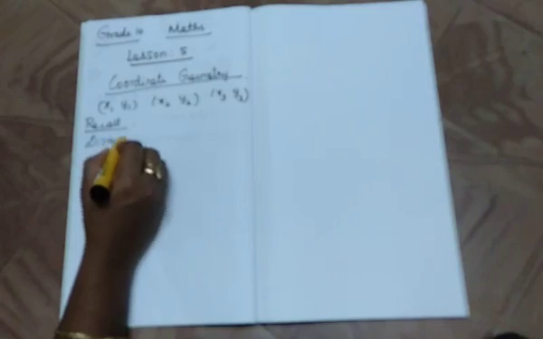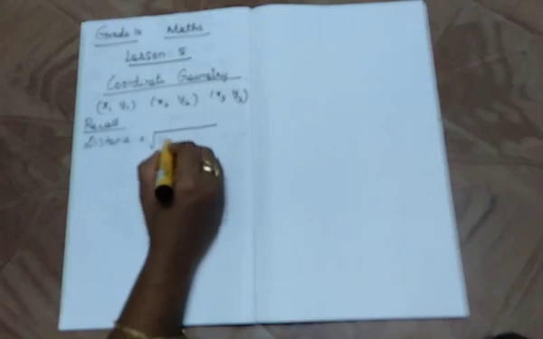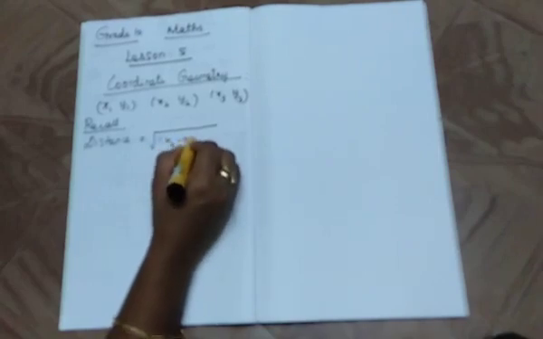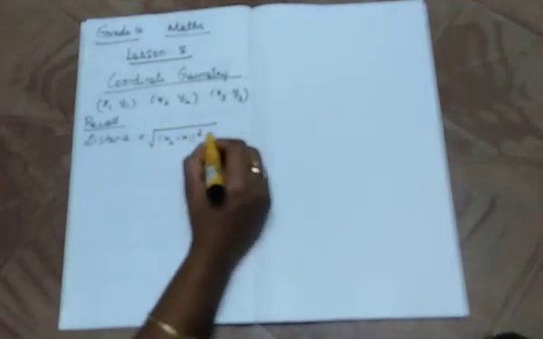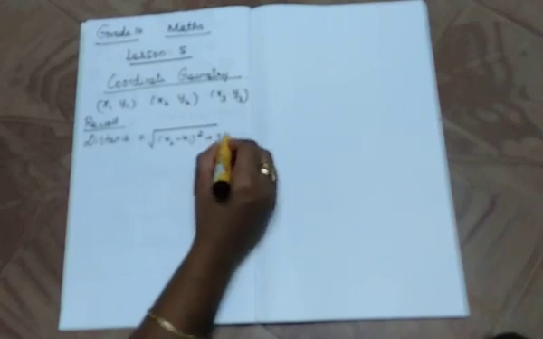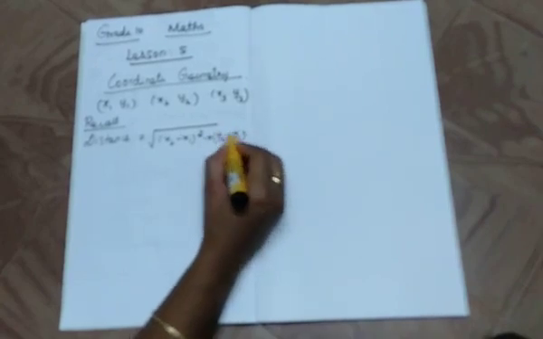The first one: if 2 points are given, how can we find the distance between 2 points? The distance is equal to the square root of (x2 minus x1) the whole square plus (y2 minus y1) the whole square.